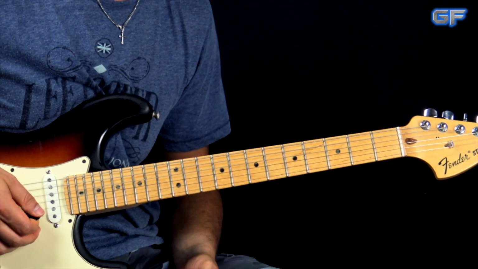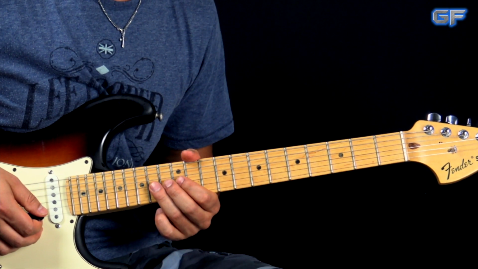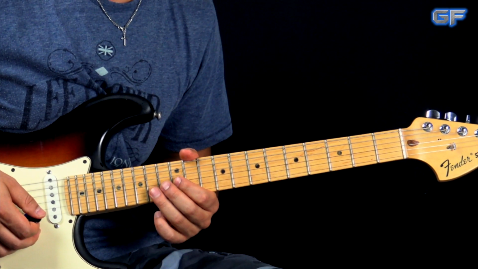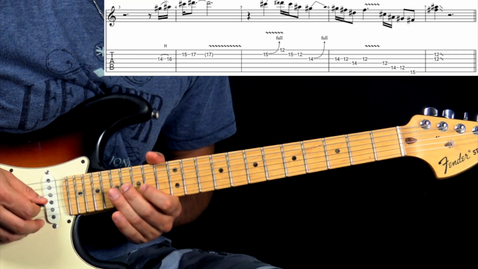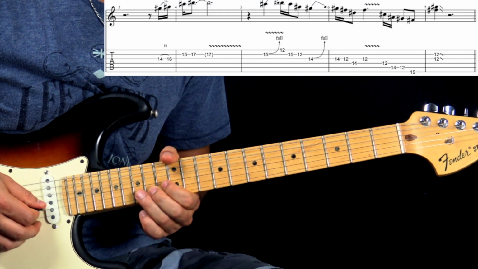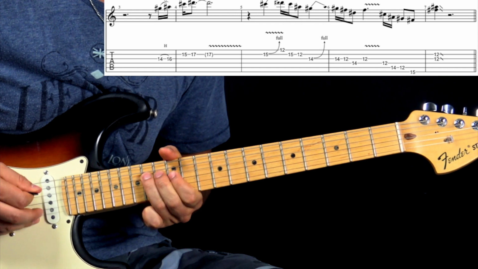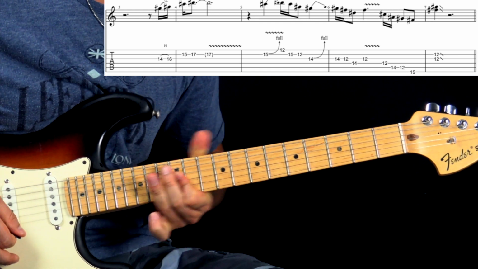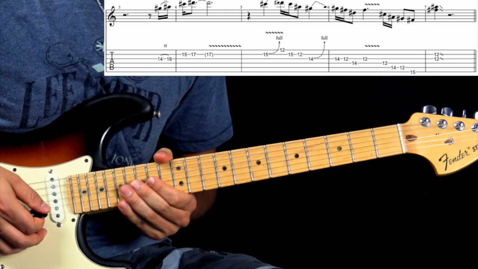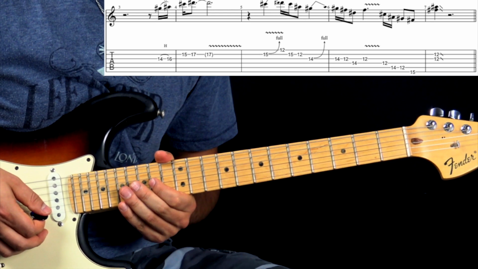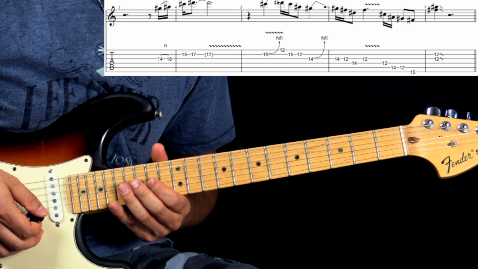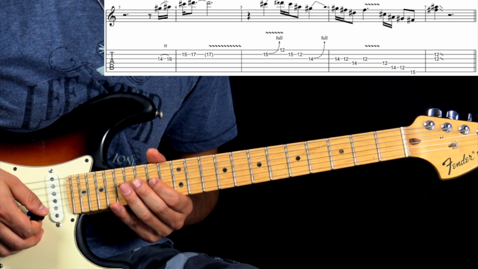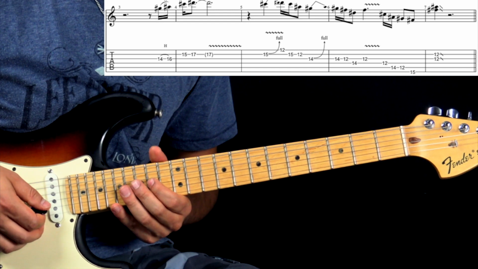Now there is the intro, sort of like a phrase which is being played before going into the verse, and it goes like this. Alright, so I'm not going to be calling out every fret and every string. You can see that in the tablature. I'm just going to play it through slowly. So it's kind of a two-part phrase, if you will.